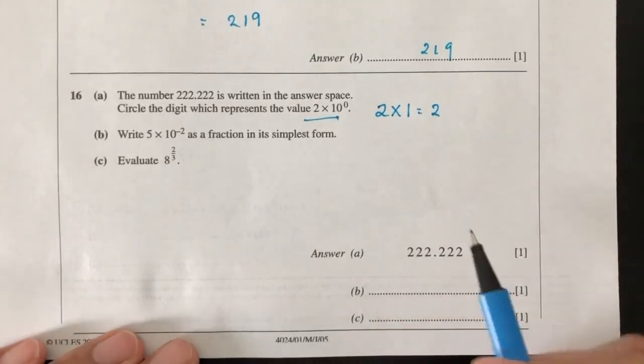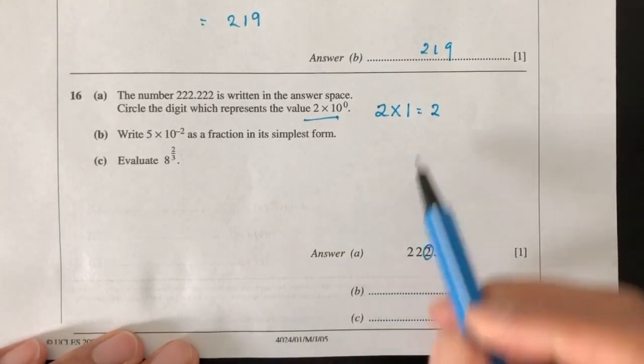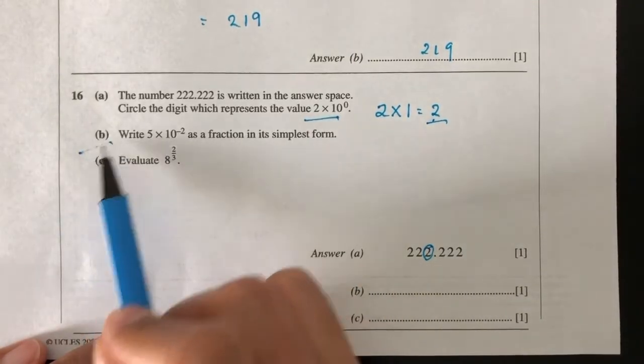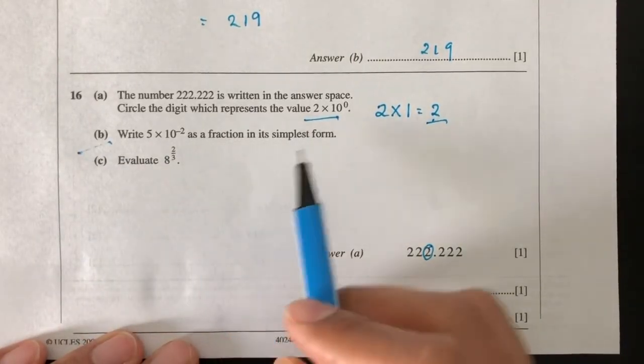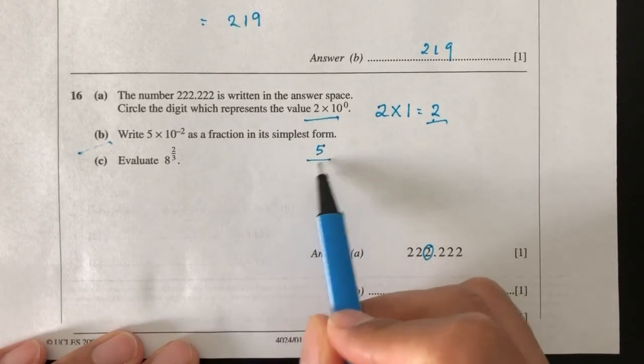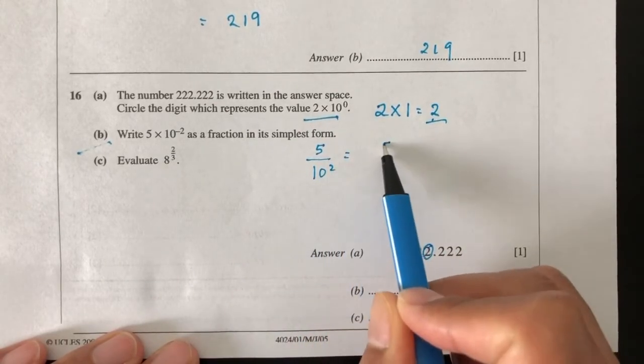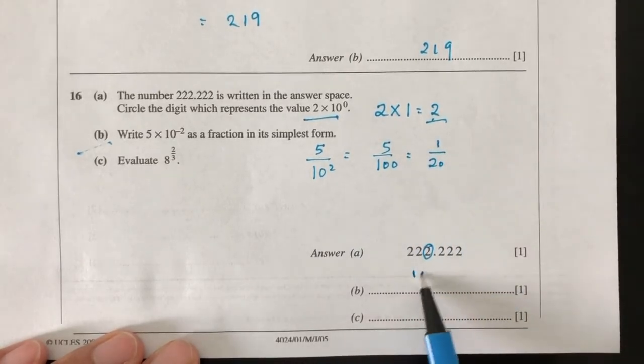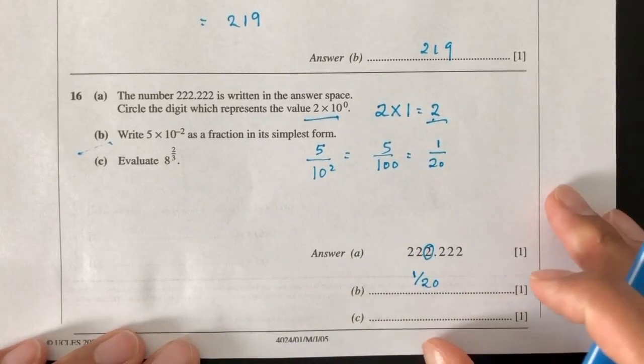So represent 2 is this one. The value of 2, right? So it's right here. Now for this one, write this as a fraction in its simplest form. So this is just 5 over 10 power 2, which is 5 over 100, which is 1 over 20. So 1 over 20 will be part B.